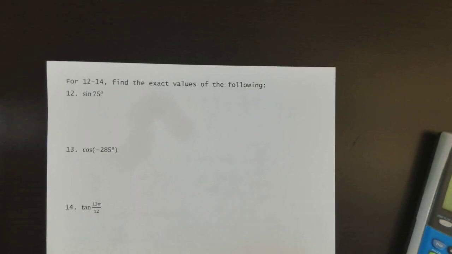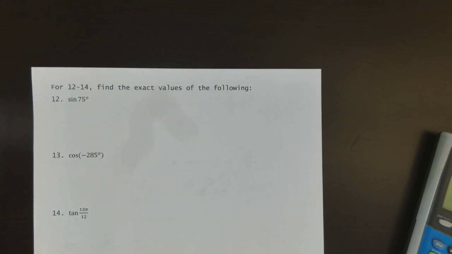All right. And now find the exact values. All right. I will be right back.